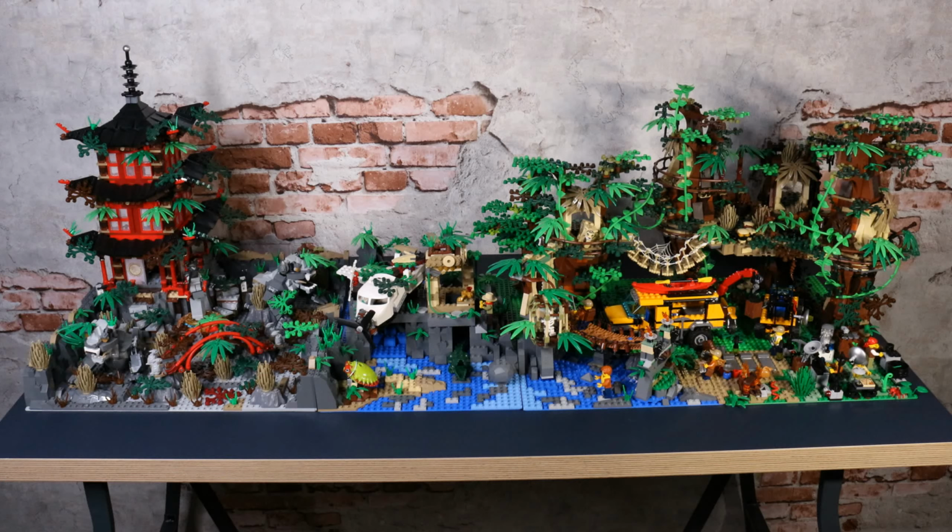I hope you enjoyed my Jungle Expedition display and found value in the various techniques I shared to create a really great Lego city with concept and details. All the best to you in creating your own spectacular Lego cities and displays.